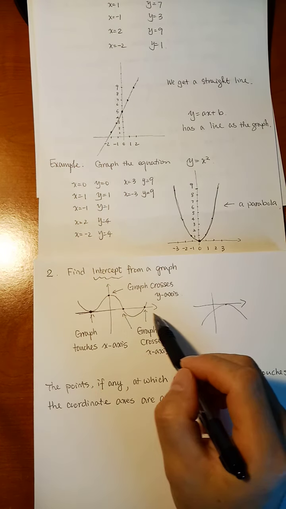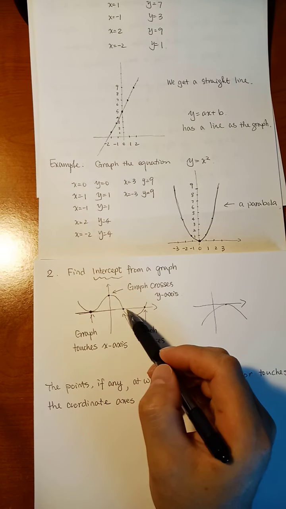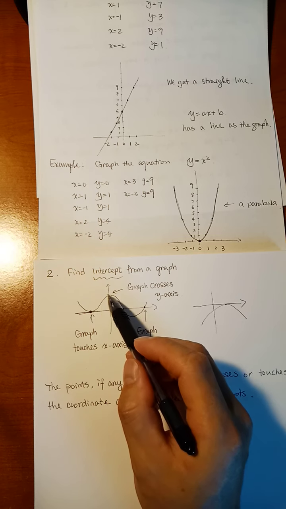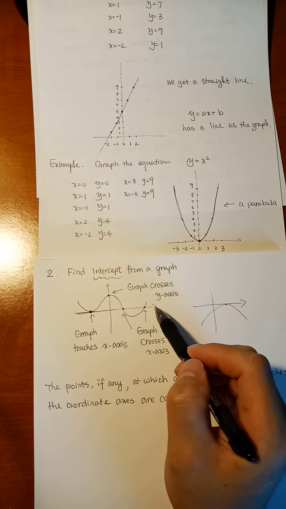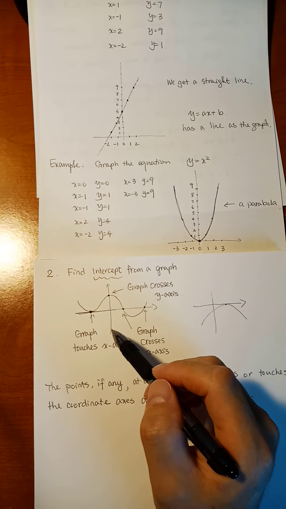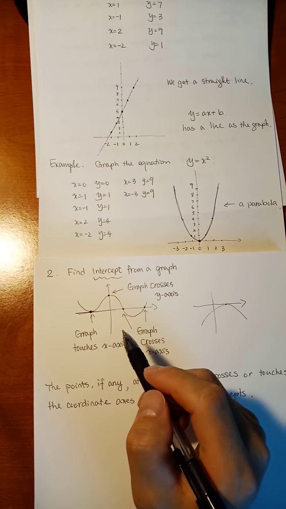So this graph, so far based on the current information, has 4 intercepts. 1, 2, 3, 4. So we count intercepts with the x-axis and also with the y-axis. Okay, so it has 4 intercepts.